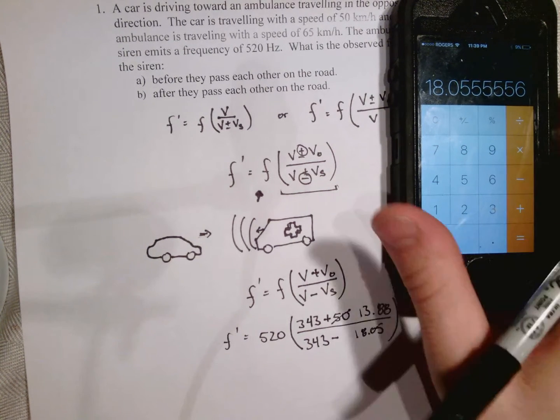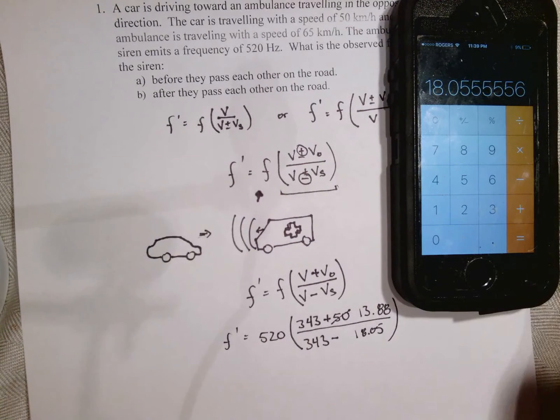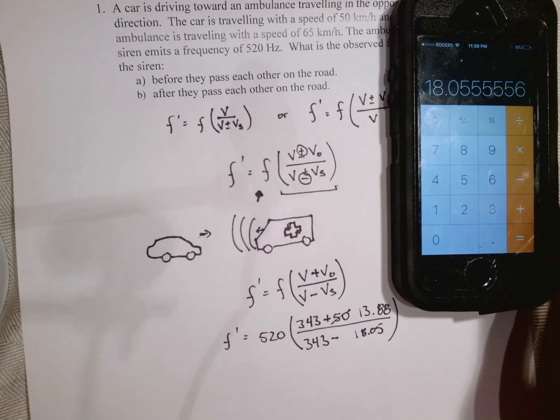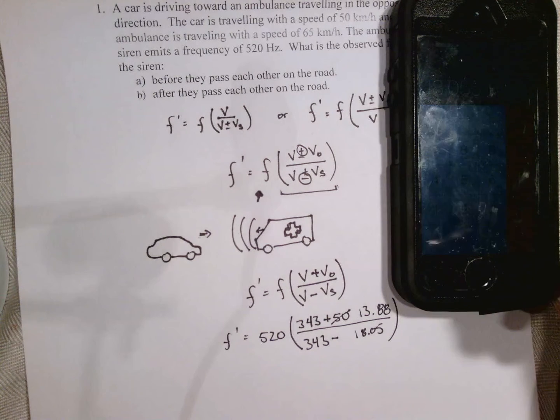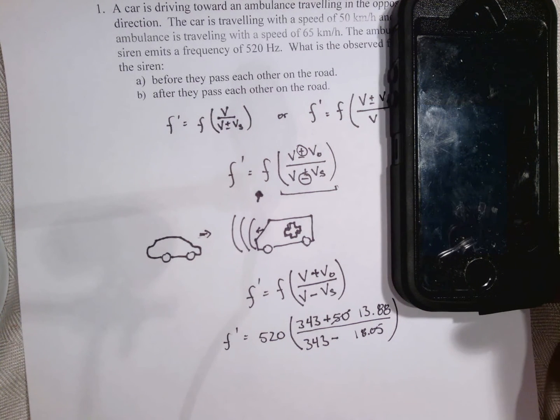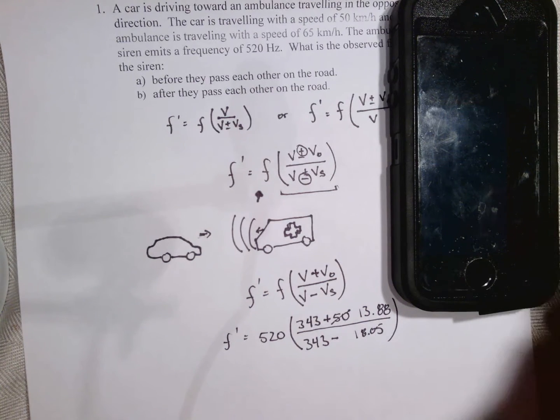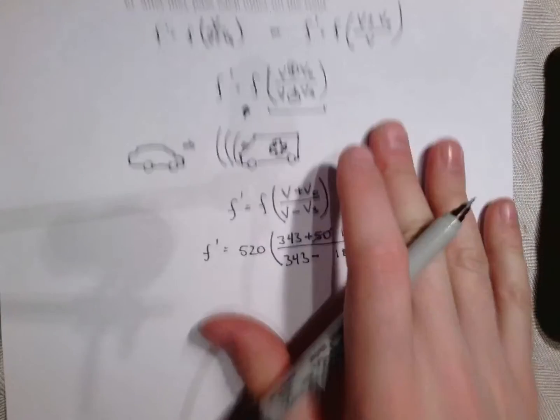Just to explain the 3.6 quickly, to go from kilometers per hour to meters per second, I would have to go from kilometers to meters, so multiply by 1,000. Then I have to go from hours to seconds in the denominator, meaning divide by 3,600. So multiplying by 1,000 and dividing by 3,600 is just like dividing by 3.6. It's a quick trick there for you.